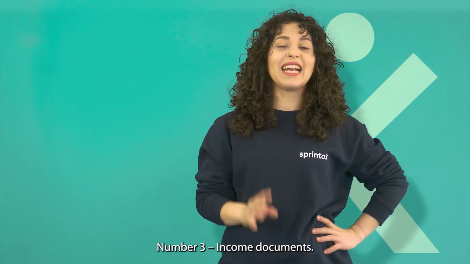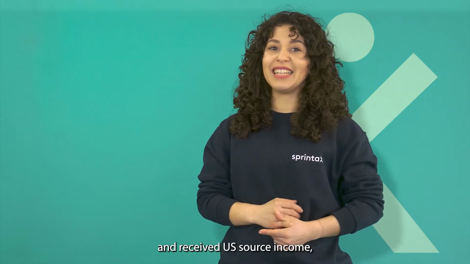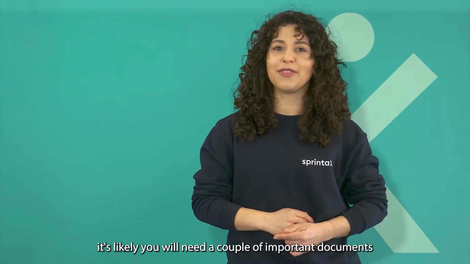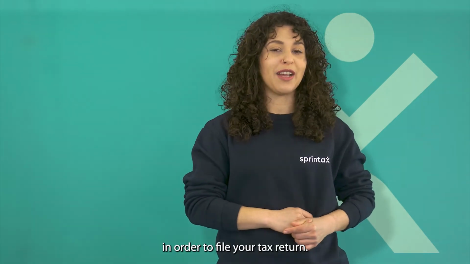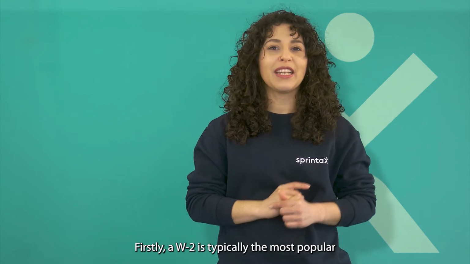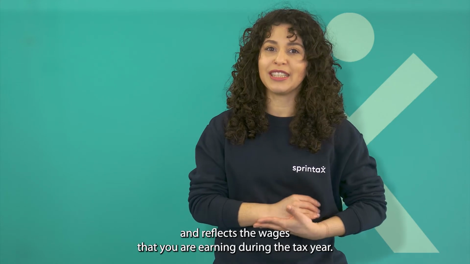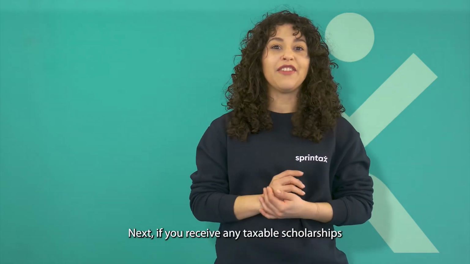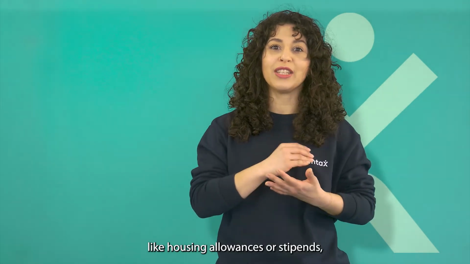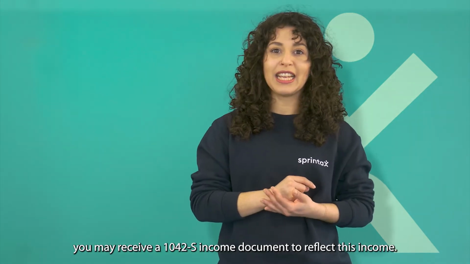Number 3. Income documents. If you were present in the US during the tax season and received US source income, it's likely you will need a couple of important documents in order to file your tax return. Firstly, a W-2 is typically the most popular and reflects the wages that you've earned during the tax year.